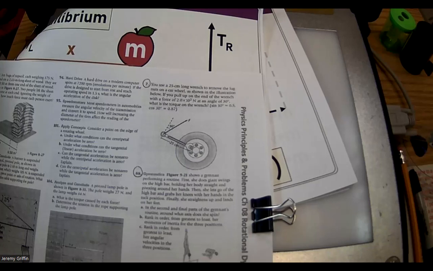Ooh, there's a little trick in this one too. Just realized.